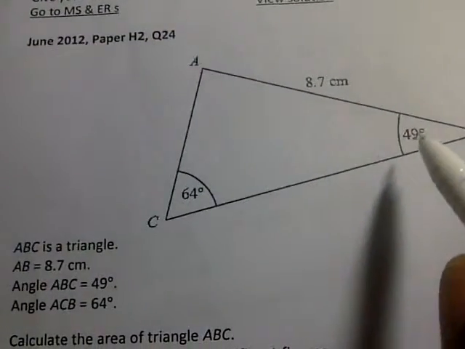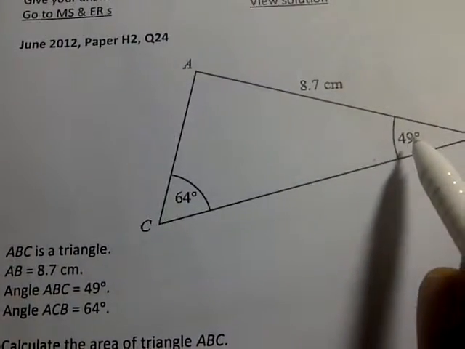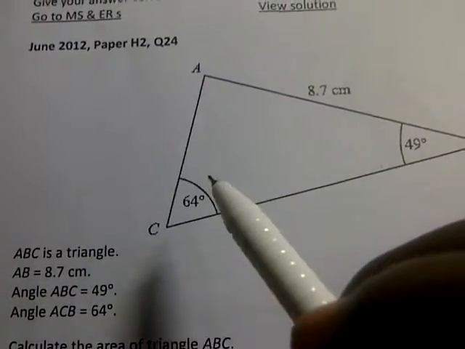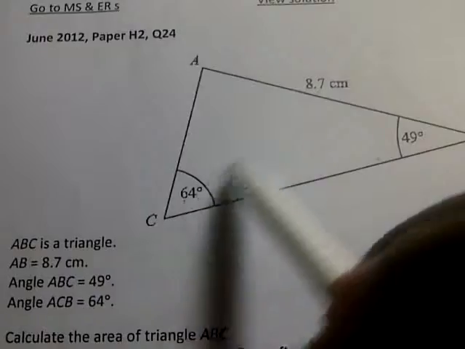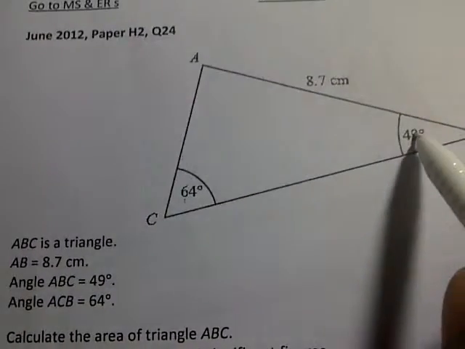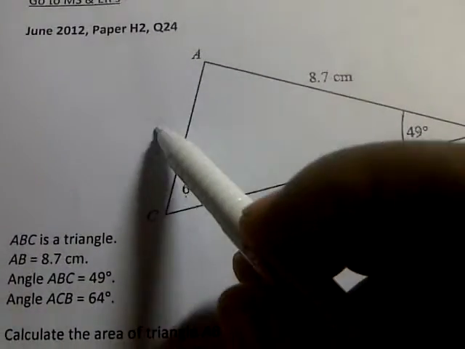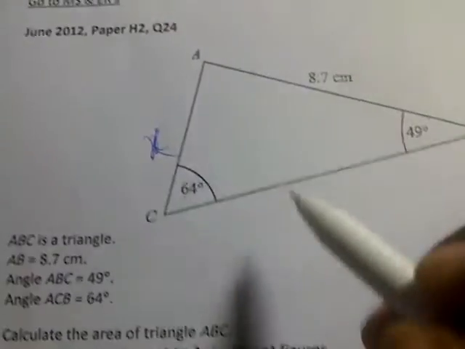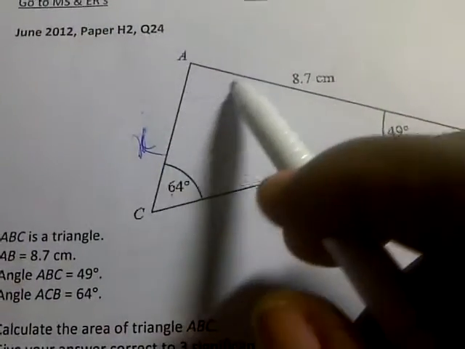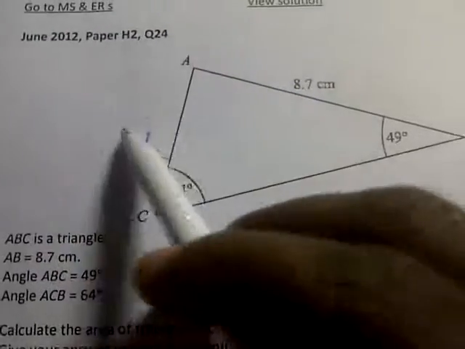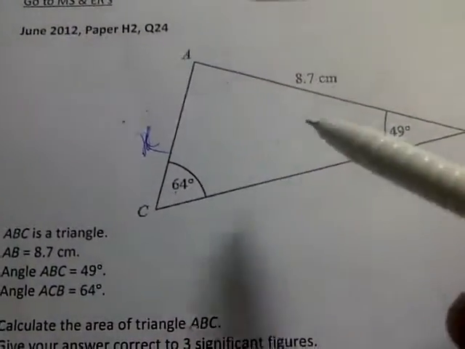If you look closely, you can see that the sine rule makes use of angles and the sides opposite them. This is an angle, this is the side opposite it. This is an angle again, the side opposite it is here, x. We can use the sine rule and find this. Then we'll also find this angle, so that we can use these two sides and this one angle to calculate the area. So how do we do it?